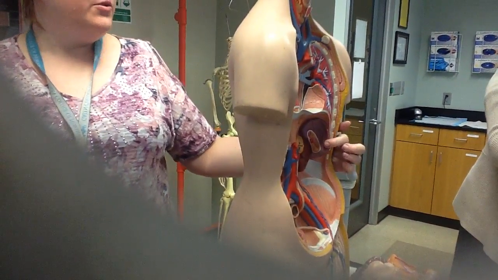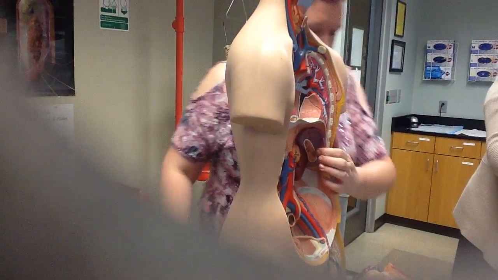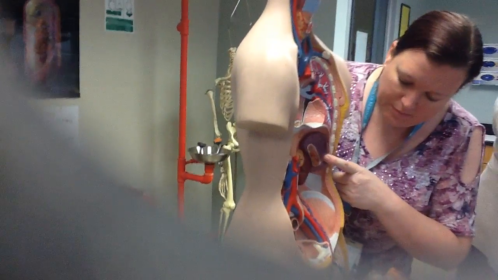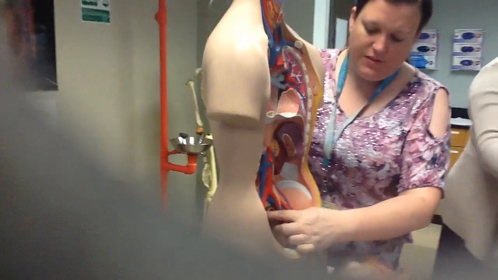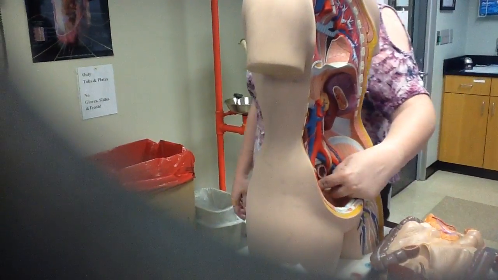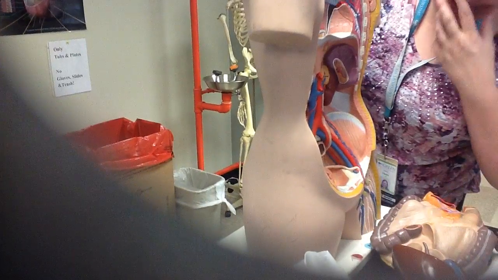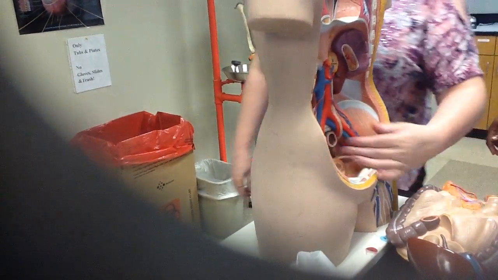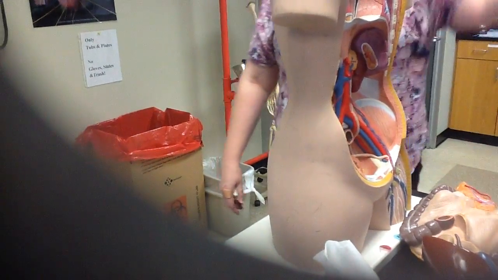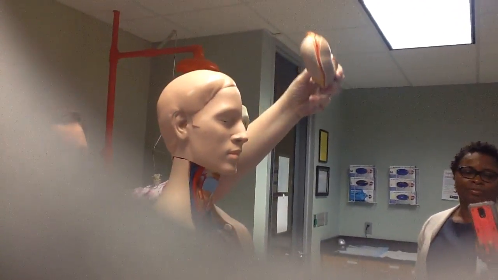What is this right here? Spleen. This organ is your spleen. For the digestive system, does anyone remember what this is? It's the rectum. I know some of you haven't had digestive yet, but you will be getting it. Okay, what organ is this? This is the stomach.